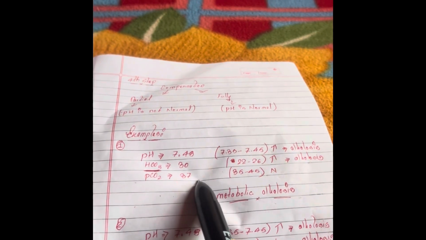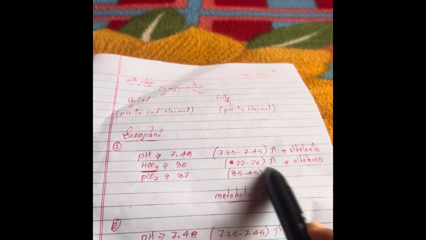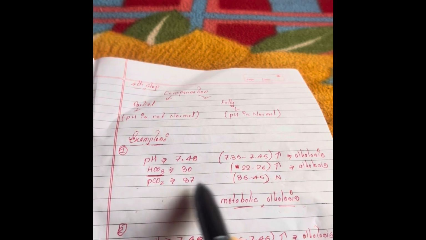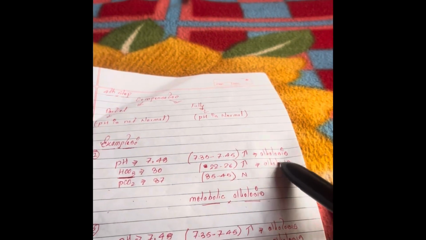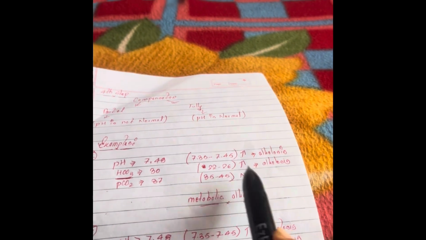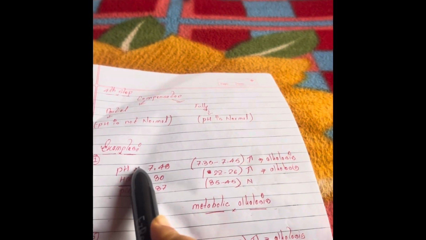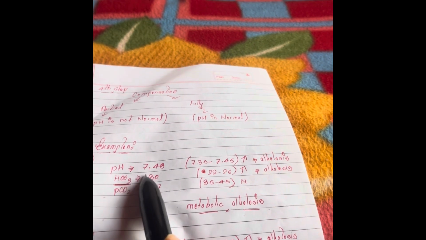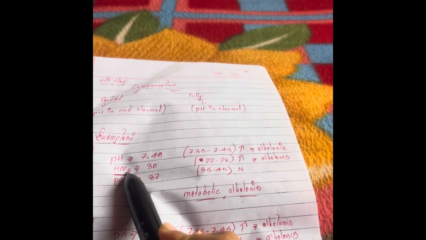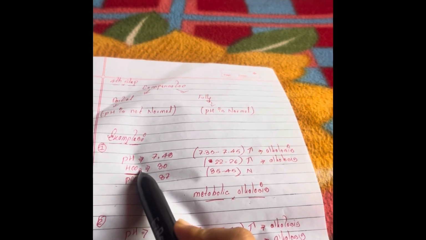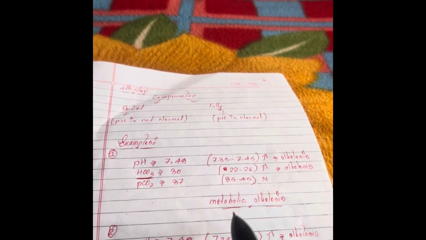And PCO2 level 37 is in the normal range. So we don't look at the normal one, we are only looking at these two. Here it is alkalosis, so just write alkalosis. And below the pH value is the bicarbonate level. Bicarbonate denotes the metabolic cause, so we write metabolic alkalosis.